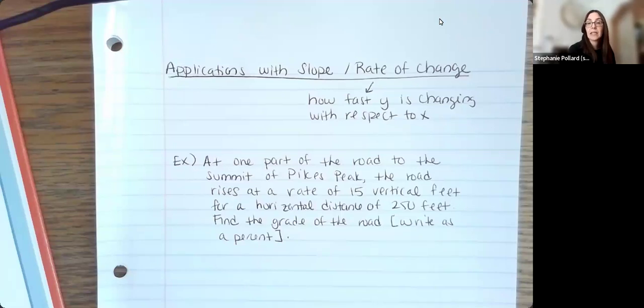So how fast is y changing with respect to x? So how much is that vertical change occurring compared to the horizontal change? Again, we're looking at the same thing here, but the idea of rate of change can apply to a lot more cases than just plain old linear examples. So we tend to change the wording a little bit.